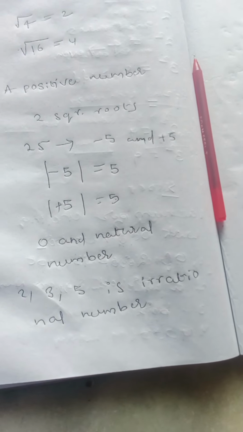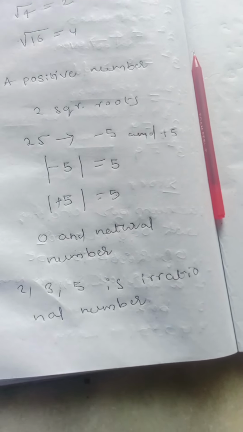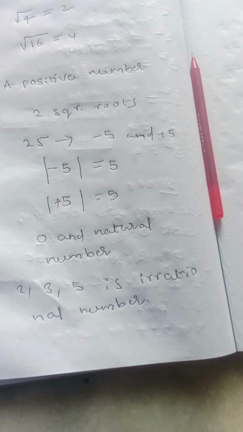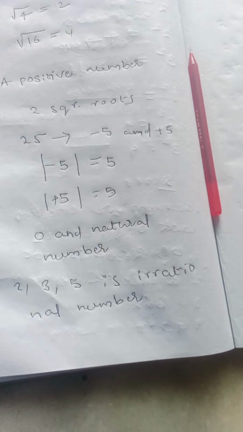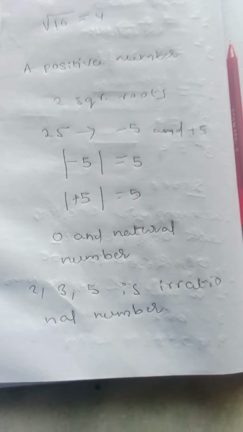So the numbers obtained by taking the square root of 2, 3, 5 are called irrational numbers.